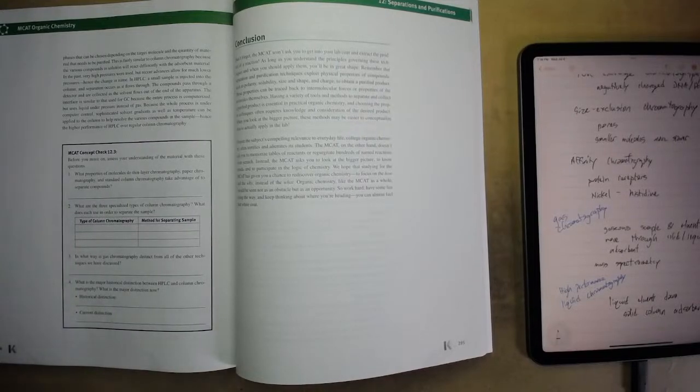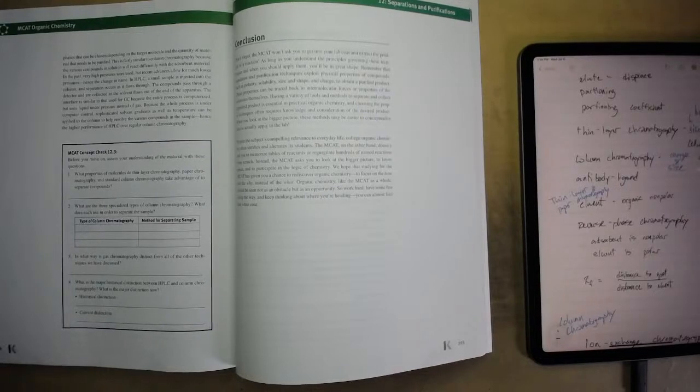Before you move on, number 1, what properties of molecules do thin layer chromatography, paper chromatography, and standard column chromatography take advantage of to separate compounds? They're different adherence to the adsorbent based on polarity in the case of thin layer chromatography and paper chromatography, and charge and size in the case of column chromatography.